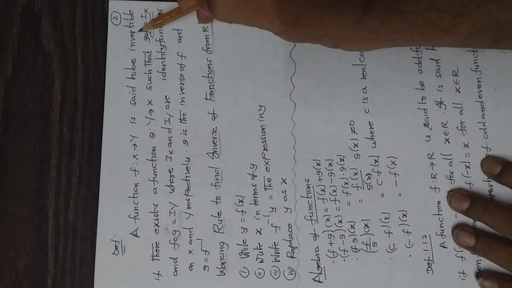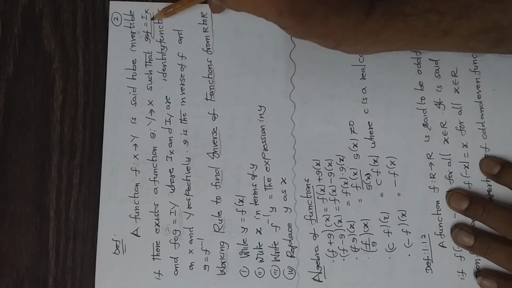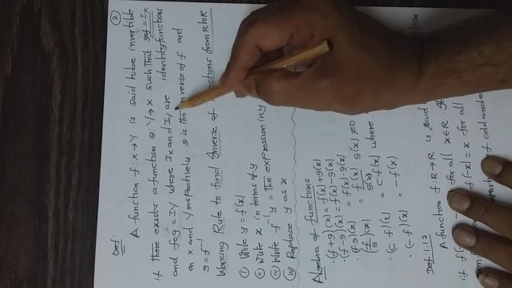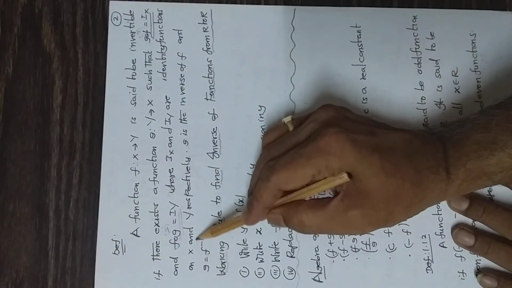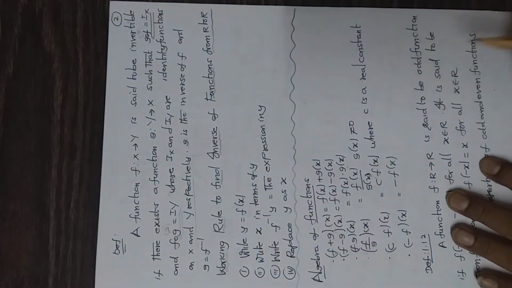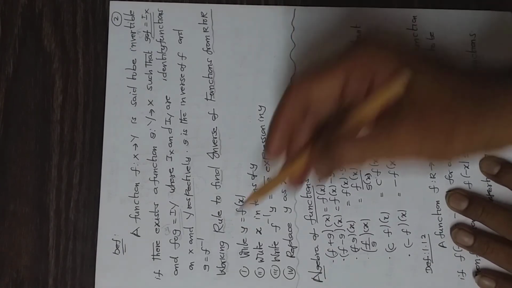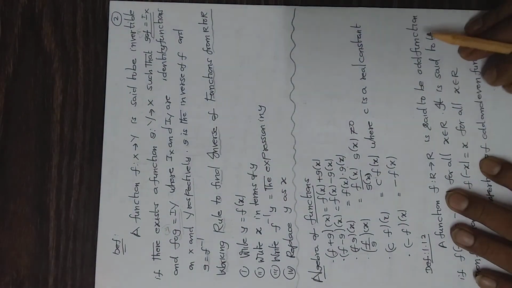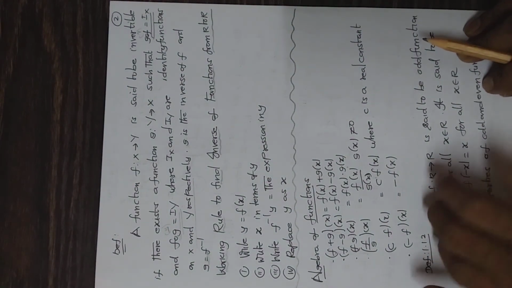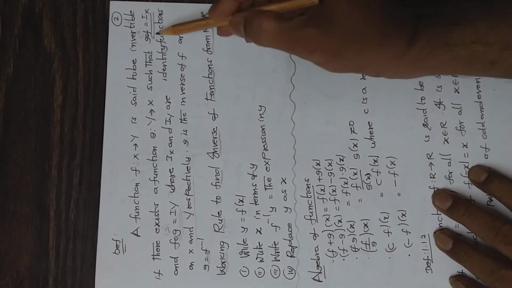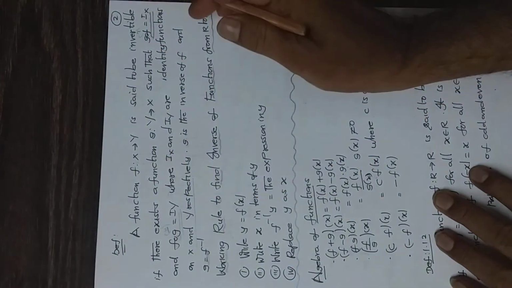Here the input is x, that is ix, like the identity function. f circle g of y is iy, where ix, iy are identity functions on x and y respectively. Then g is the inverse of f, f is the inverse of g. So I can write g as f inverse. If a given function is invertible, these two conditions must be satisfied.